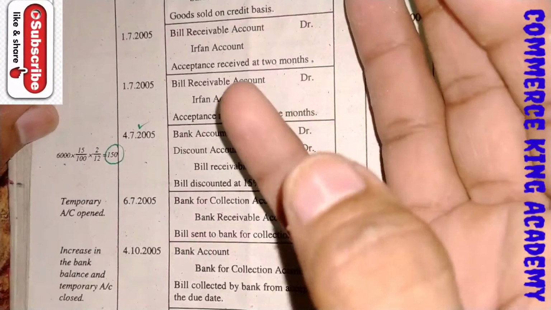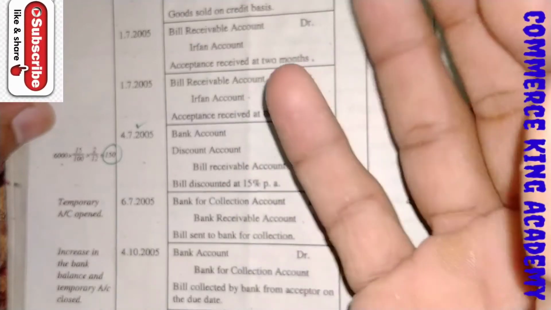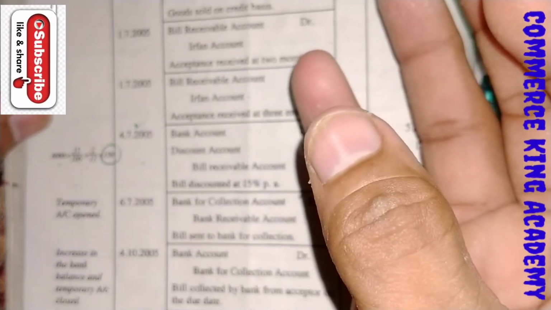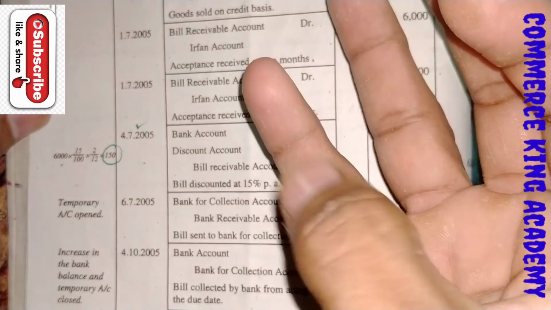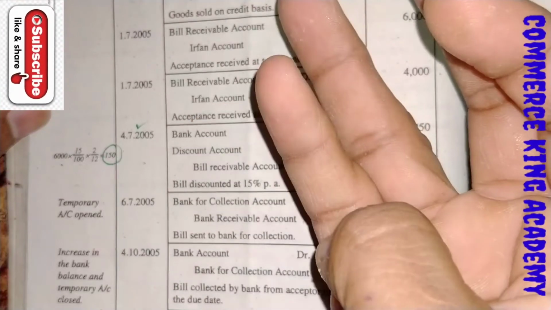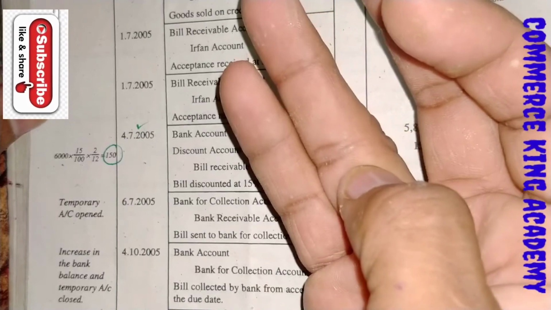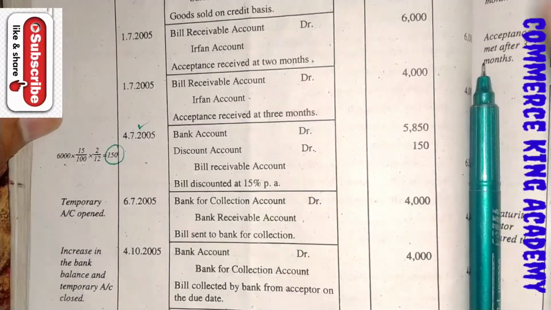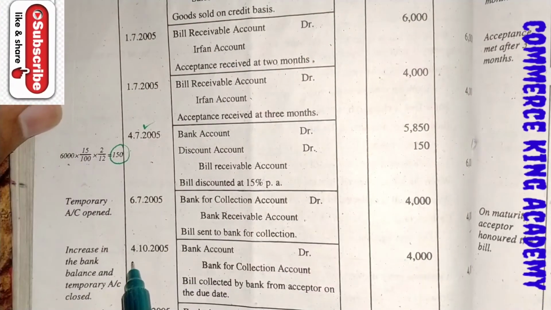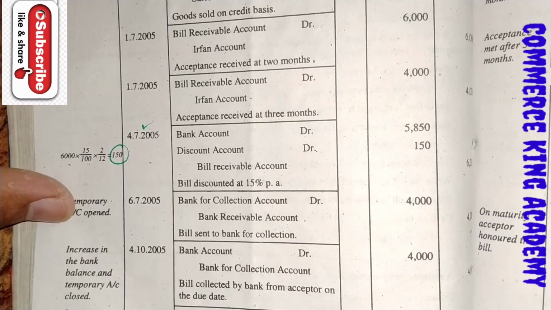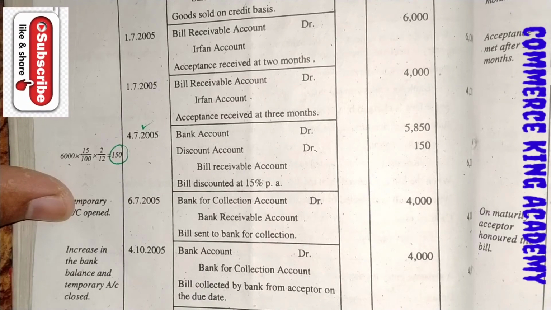So 1st July is the transaction date or sale purchase date. Okay, so we will count from 1st July. July, August and September. Okay, 3 months has been done. So 4 days are given as relaxation days by the drawer of the bill of exchange, which is Mr. Imran. So after 3 months, on 4th October 2005, the bank collects or receives a payment from Mr.